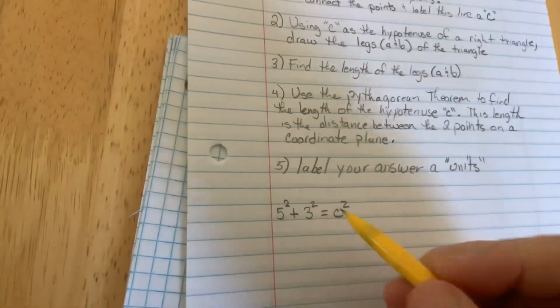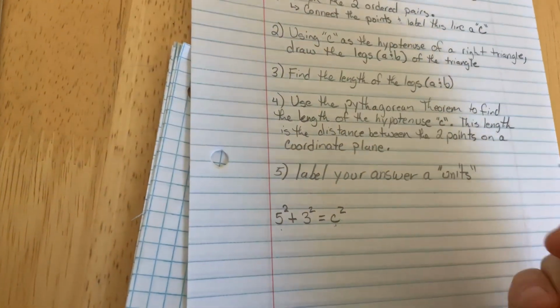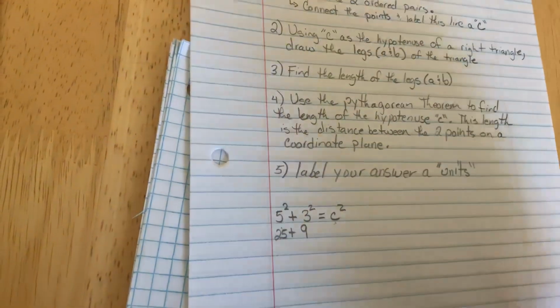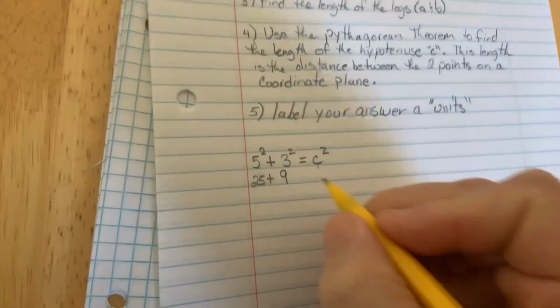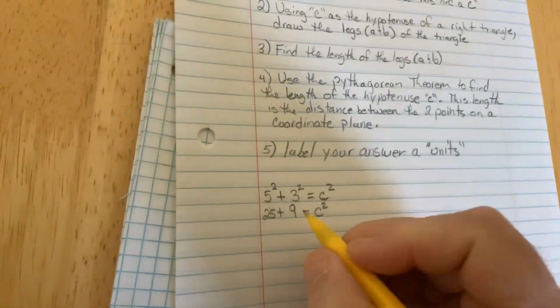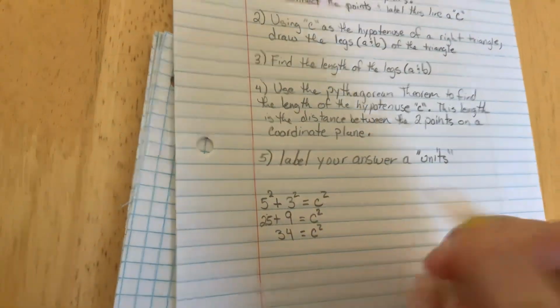Okay, now what we should know is this C needs to be bigger than 5 because it's got to be the longest one. So we get 25 plus 9, because that's what 5 squared and 3 squared are, equals C squared. 25 plus 9 would be 34 equals C squared.